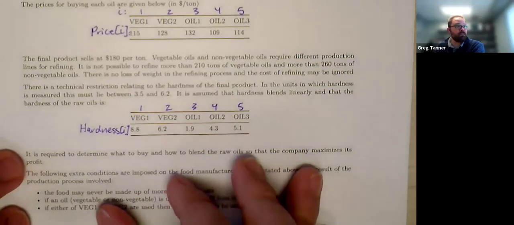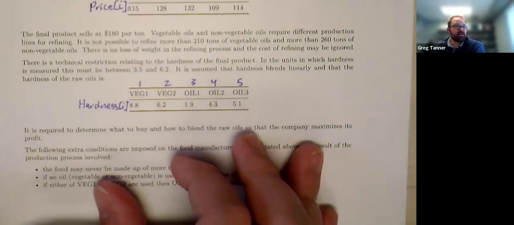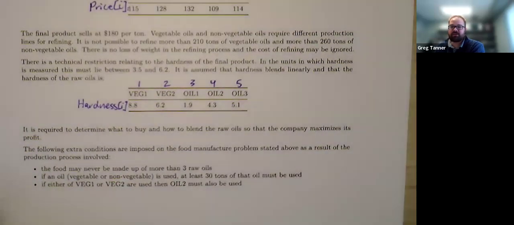Similar to the last problem, we're going to want to introduce paired variables. One to say how much of each oil to use, and another one to record whether or not we use that oil. In this case, we don't have setup costs, but we still want those paired variables because some of our constraints will work much better with a binary yes, no, did we use that oil, as opposed to how much of that oil we used.